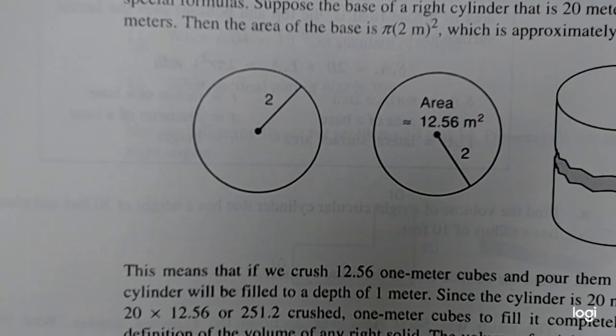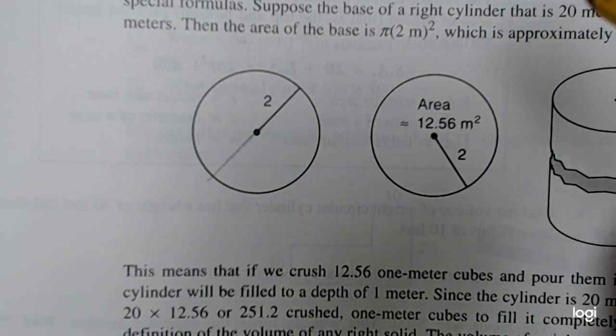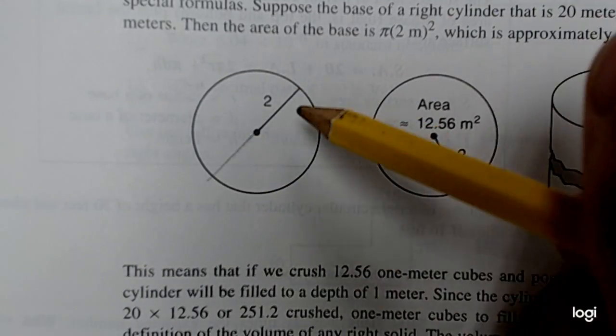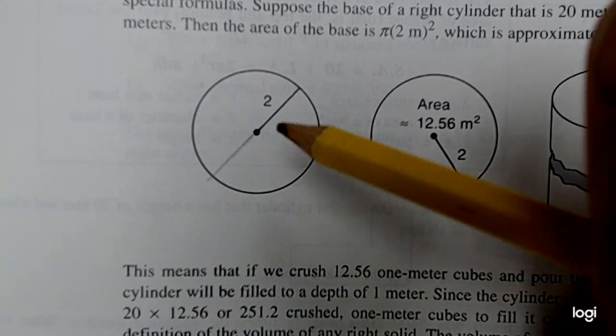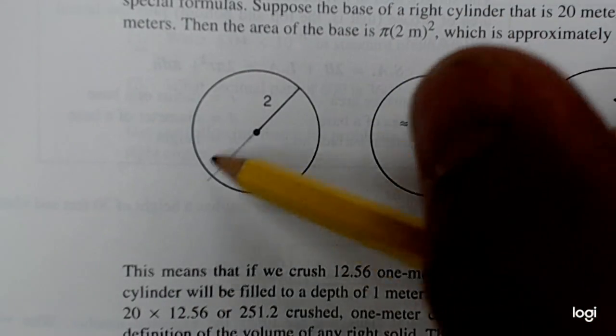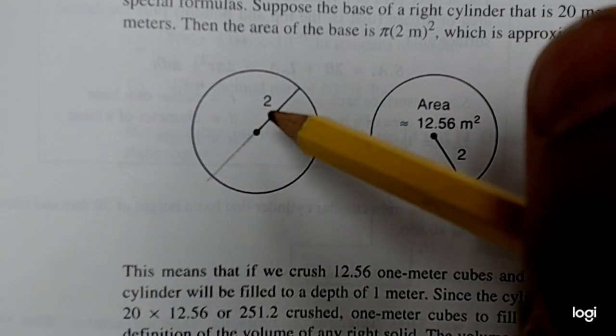Not radiuses, radii, right? So right here, this would be a diameter, and the length of the diameter is always double the radius. So this diameter would be 4, and vice versa. If we know the diameter is 4, the radius is always half the diameter, so the radius would be 2.